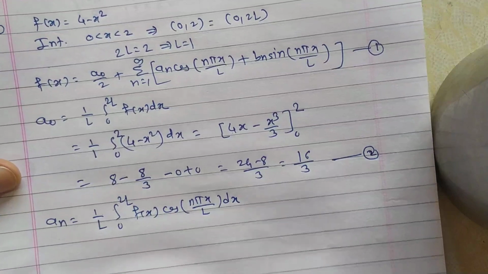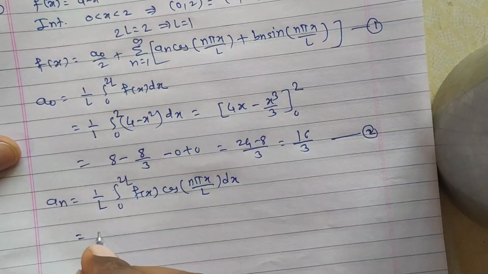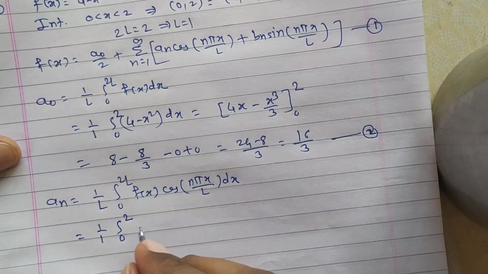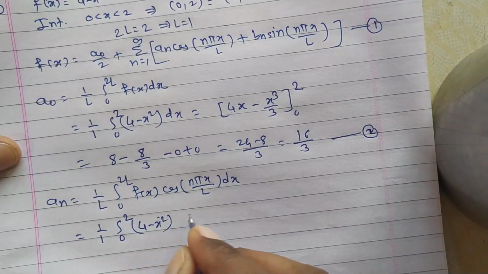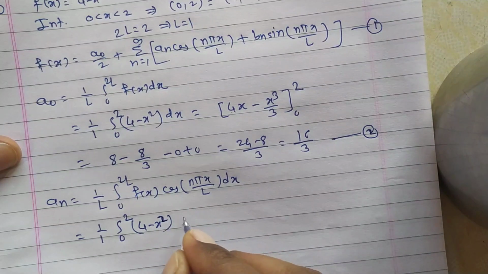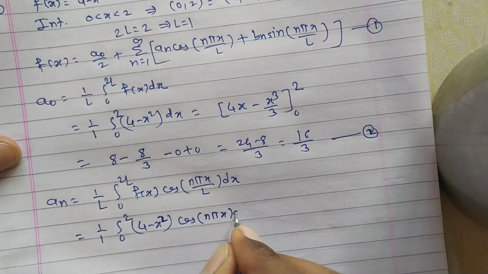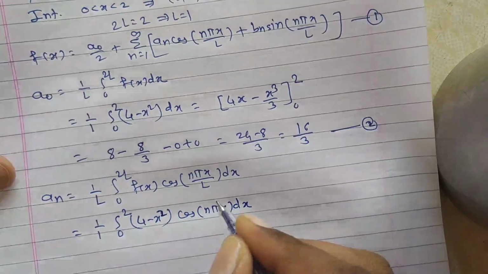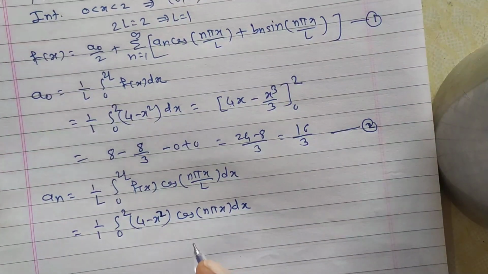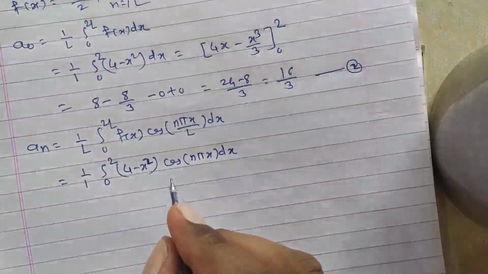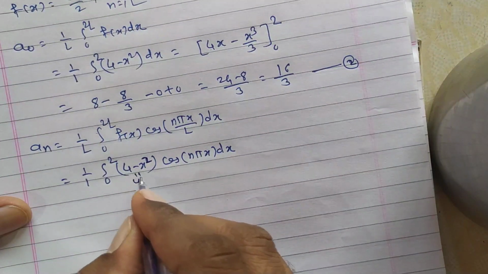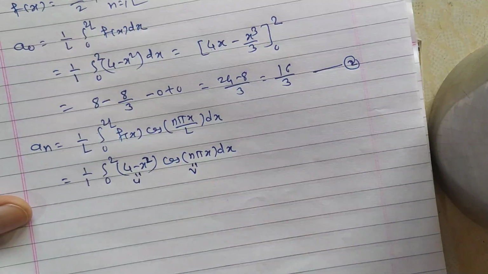But l is 1 here, so if you put l equal to 1, then 1 by 1, 0 to 2, f of x is 4 minus x square into cos of n pi x dx. Now how we take integration? Again using generalized rule of integration by parts. So take u is equal to 4 minus x square, v is equal to cos n pi x.